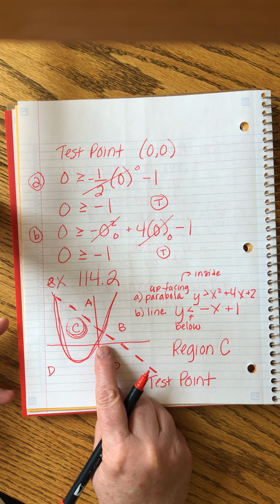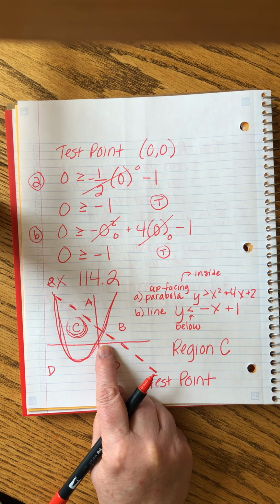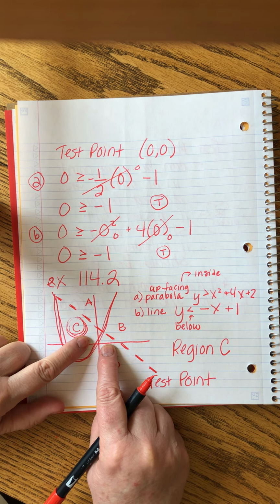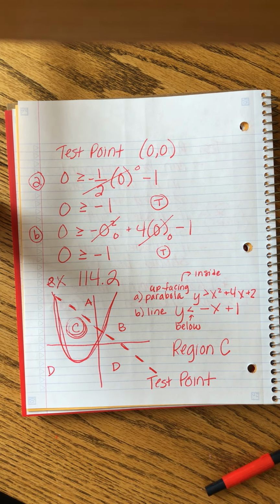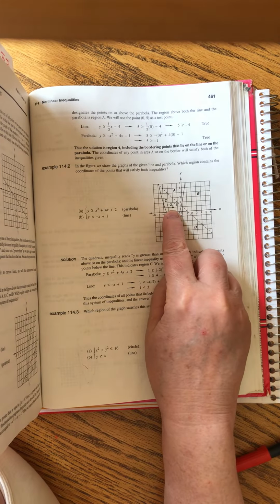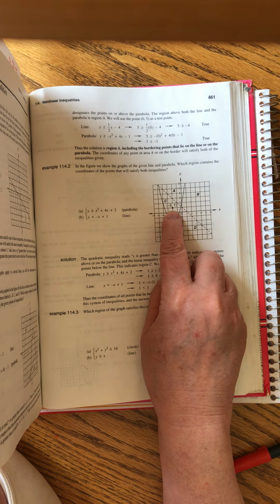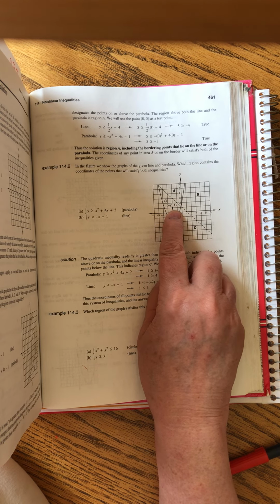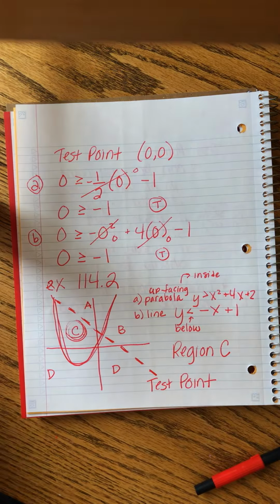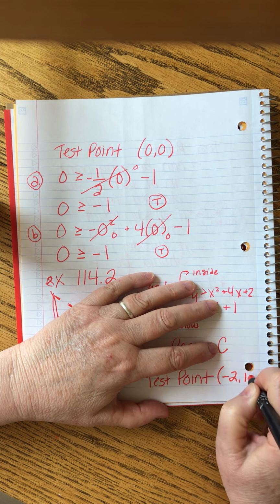I would rather get a positive result than try to get a negative result. So I'm not going to use the origin for this one. I'm going to choose a point that lies clearly within here. And you can see in the diagram, in John's diagram, he chose this point, -2, +1, as a point that is clearly sitting right in the middle of region C. So let's use his point. -2, +1.